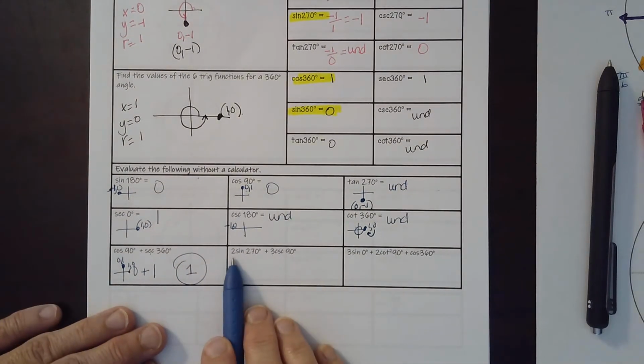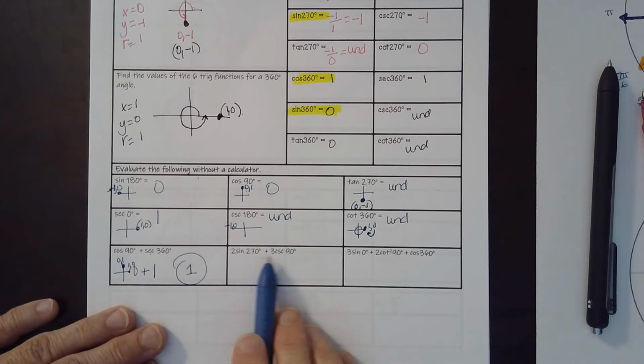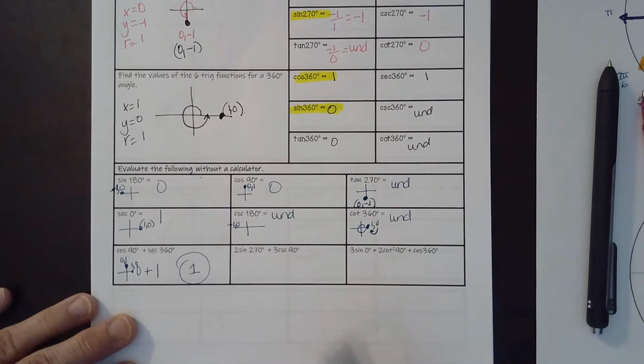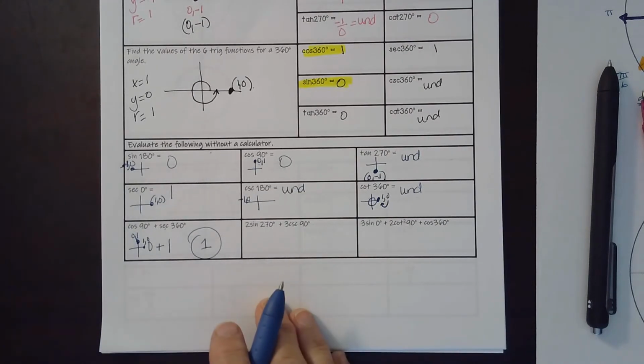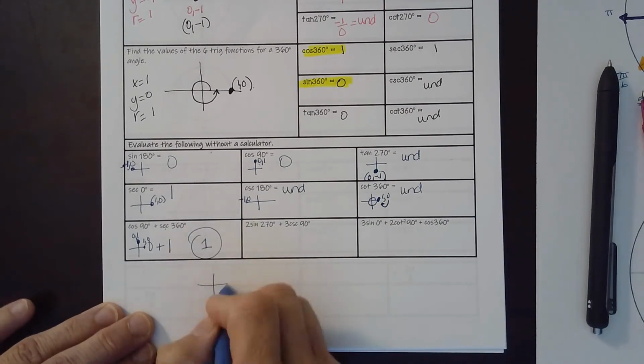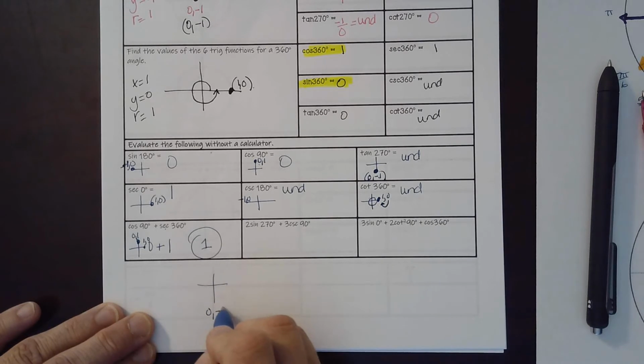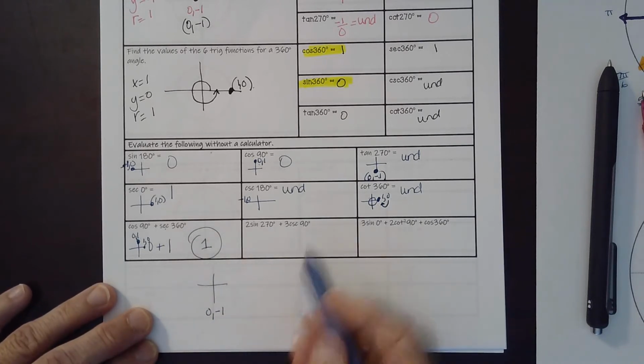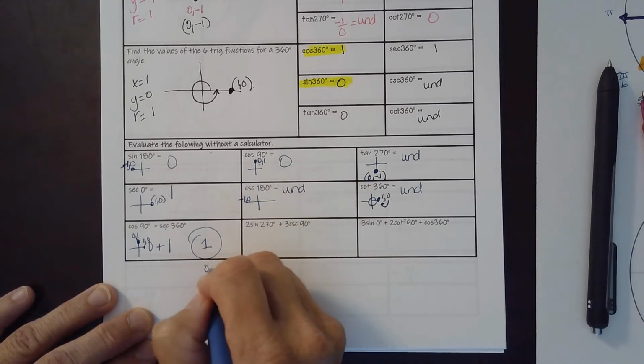All right, now we have 2 times the sine of 270 plus 3 times the cosecant of 90. So, all right, let's see here. 270, the ordered pair is 0, negative 1. I will also need 90 degrees, which is 0, 1.